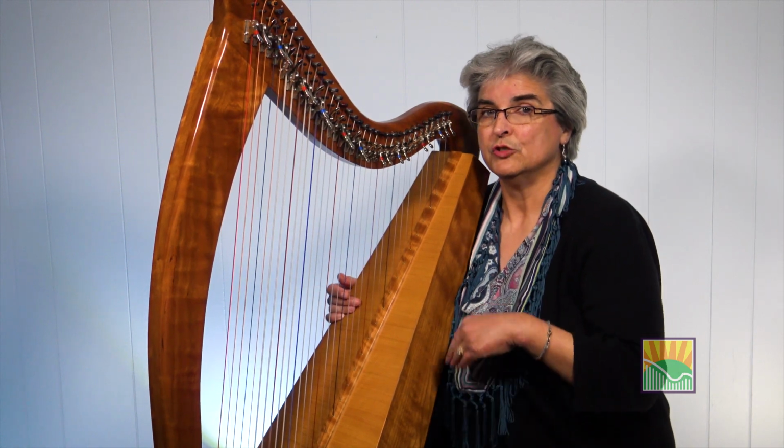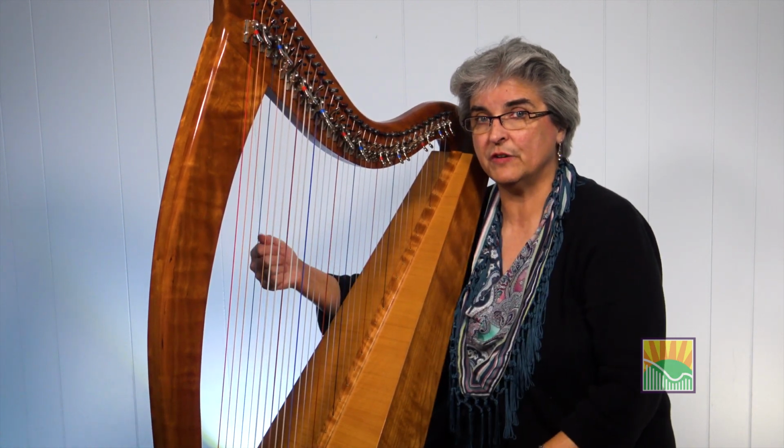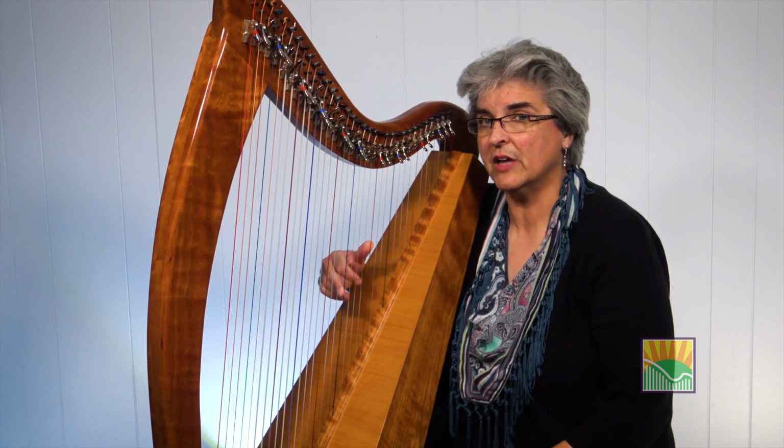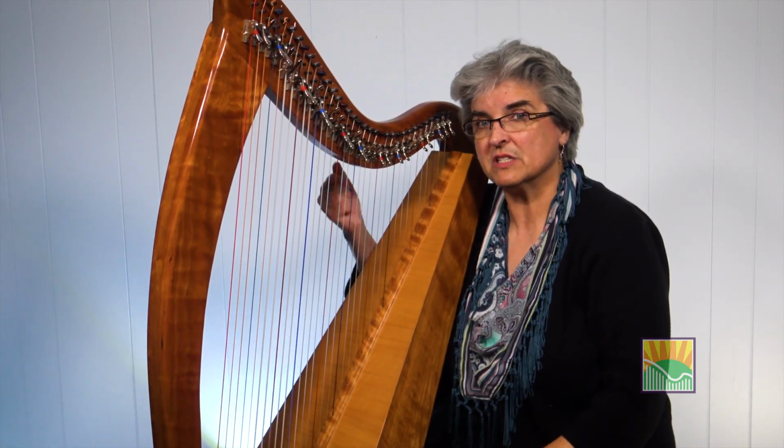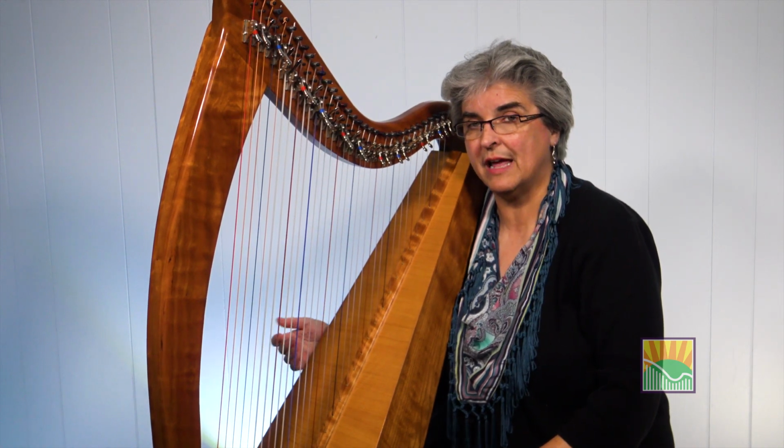Another interval to try to teach your hand: what does it feel like? So what does it look like on the harp? What does it look like in the music? And what shape does it feel like to your hand when you put your hand on the harp?